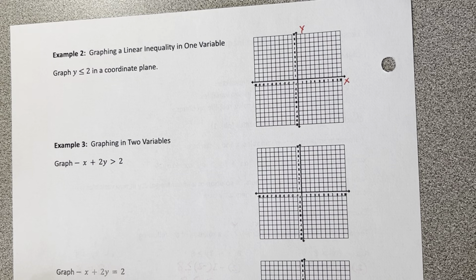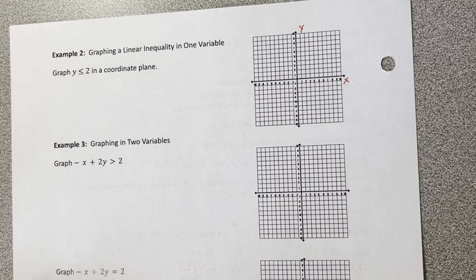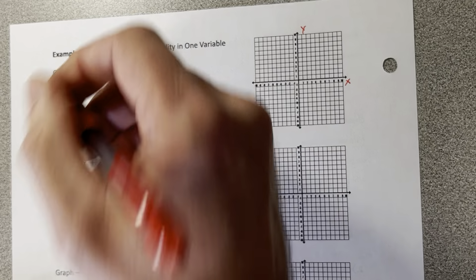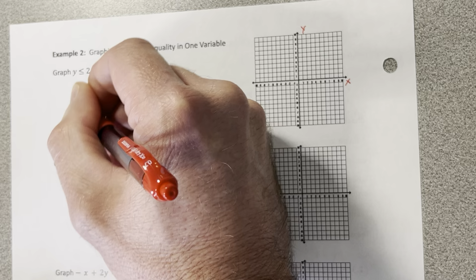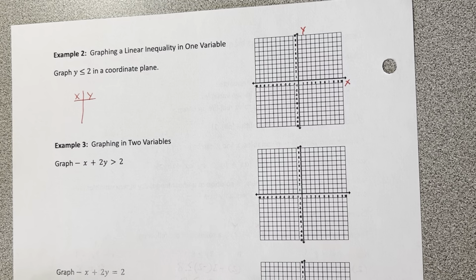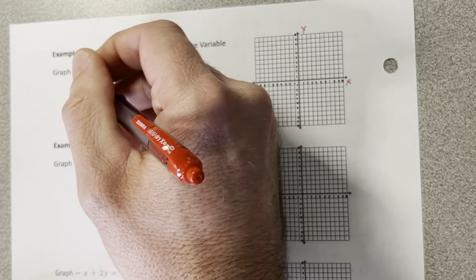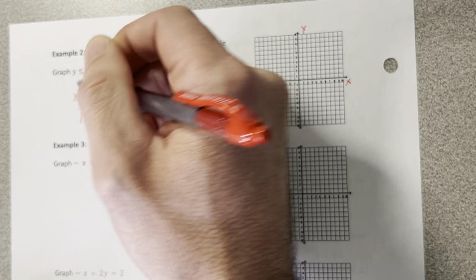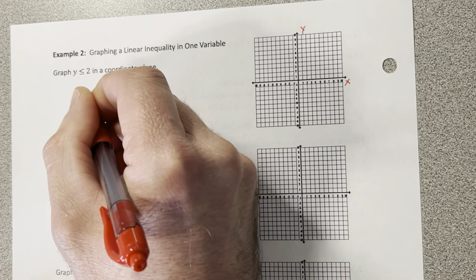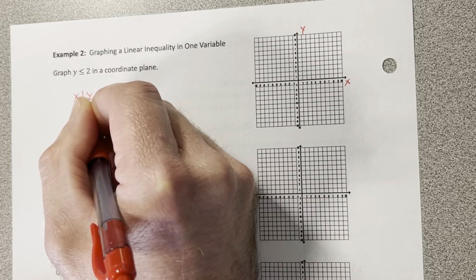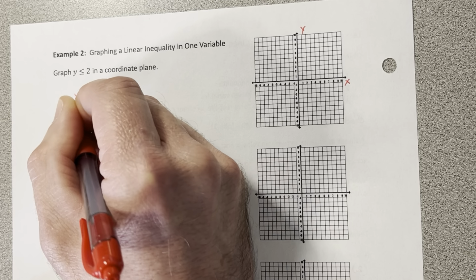Well, you might recall from previously that if it's y and there's no x, it's going to be a horizontal line. Well, if you forget that, if you're ever like, oh, I can't remember if it's vertical or horizontal, think about a table of values. y has to be 2 no matter what x is.